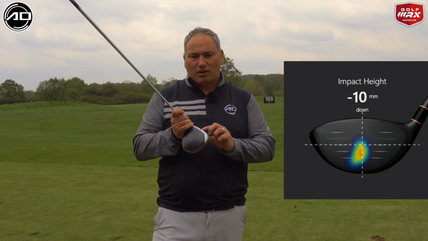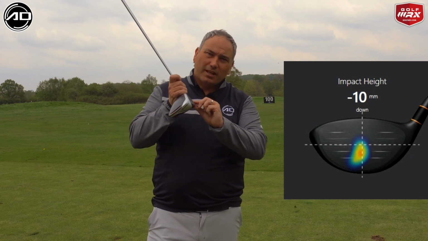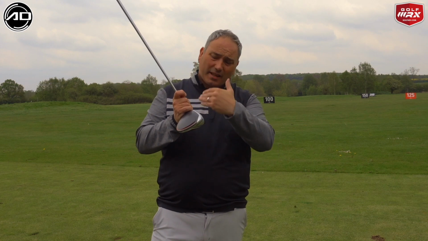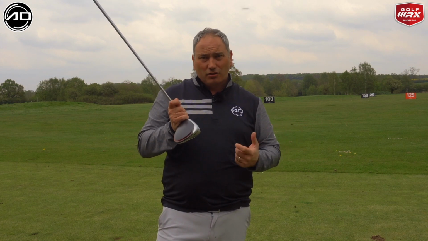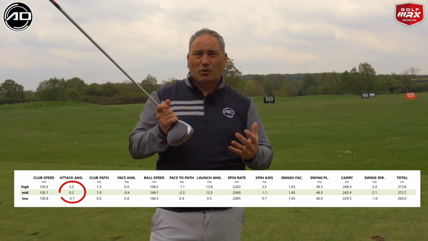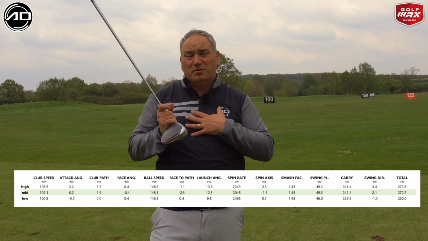With the highest tee, the strike location was 10mm down. So again, a little bit too low in the face. So I'd have to look at teeing it perhaps higher to raise that ball up the face a little bit more if I could, so using maybe a longer tee. I hit up on the ball 2.2 degrees, which is about what I'd want it to do. I want it to be 2 to 3 degrees up for me with my speed.